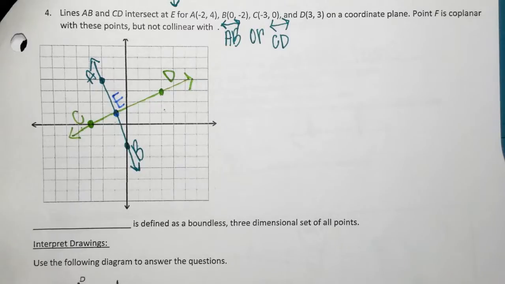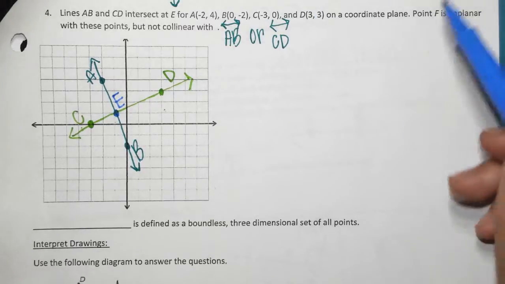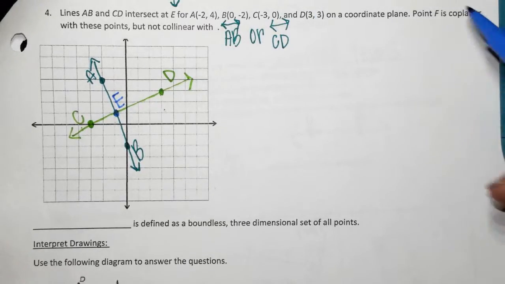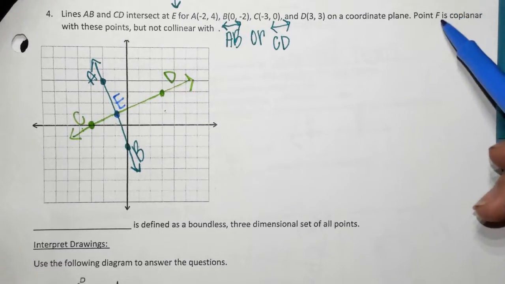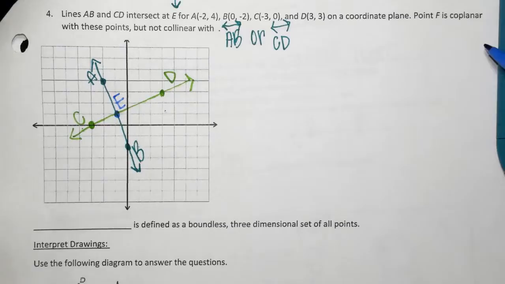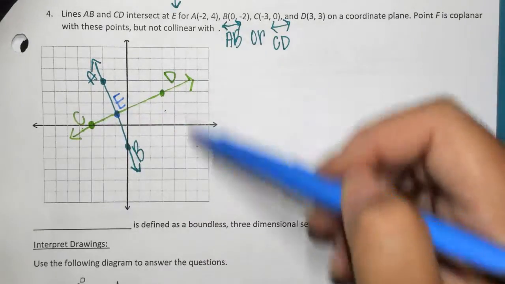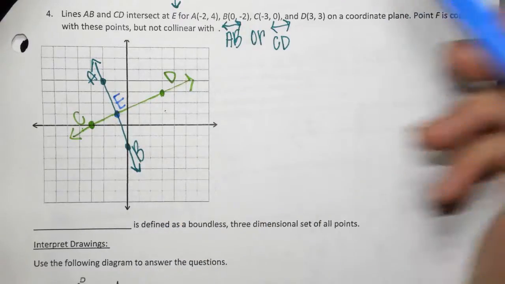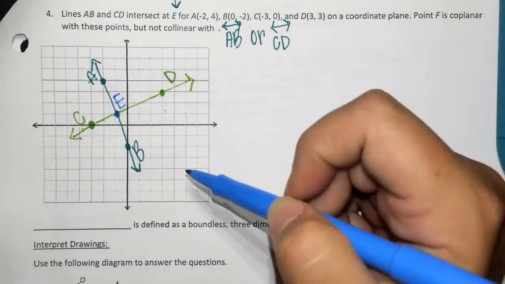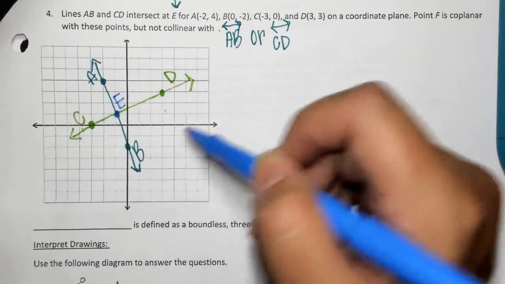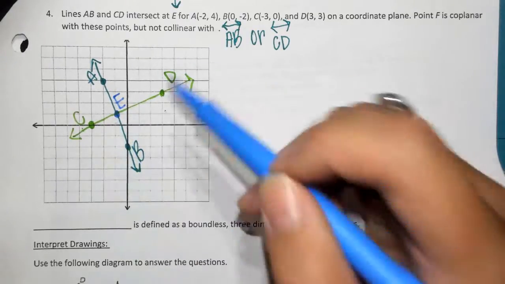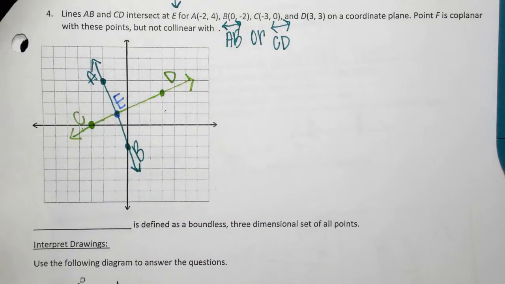Now the last part of this, point F. Have we even heard of a point F yet? No. So this is new. Point F is coplanar, so it's on the same what? Plane. Imagine that this grid is the plane. So it's on the same plane, but not collinear. So it's on here somewhere, but not on these points. So draw F, wherever you want it to go.